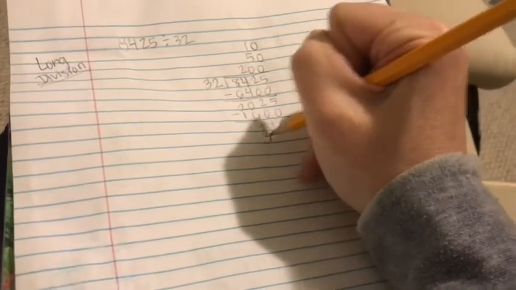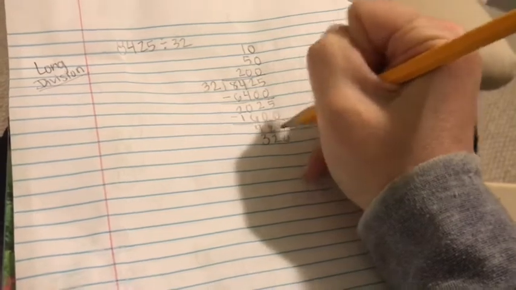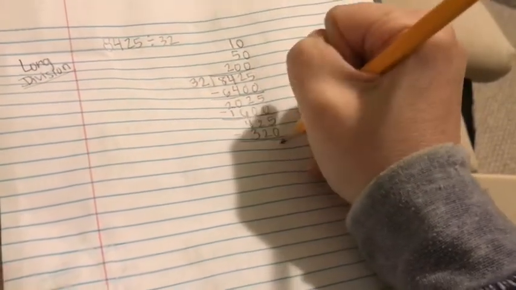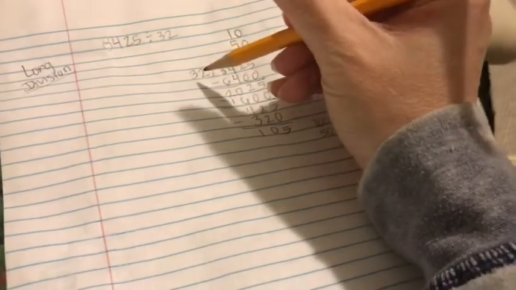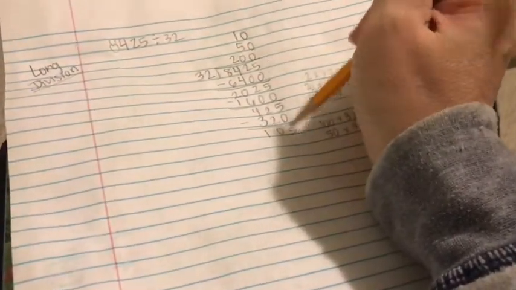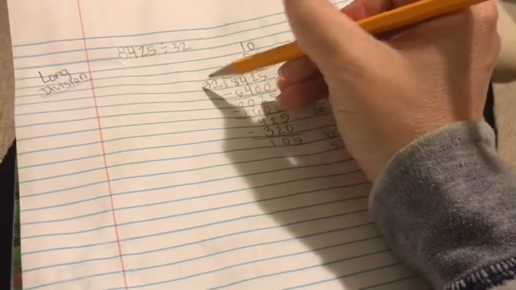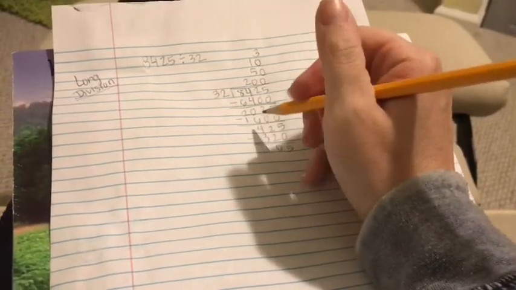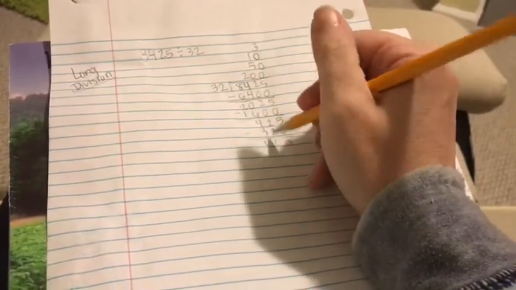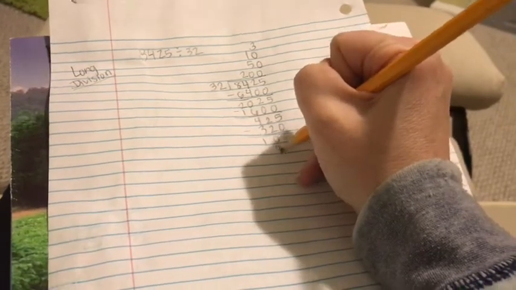I'm just going to take out another 10 32s because 10 times 32, or 10 groups of 32, is going to be 320. And that's going to get me to 105. And now I'm kind of estimating how many 32s fit into 105. Well, I know 3 times 30 is 90, so I'm just going to try 3. I think that's pretty close. So 3 times 32, I'm thinking 3 times 30 is 90, and 3 times 2 is 6. So 3 times 32 would be 96.